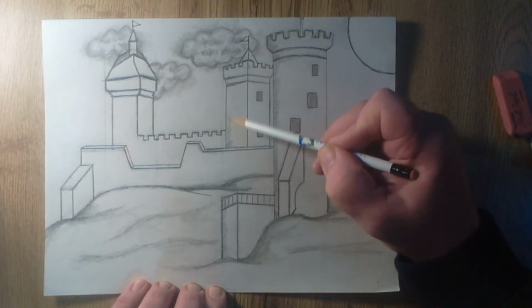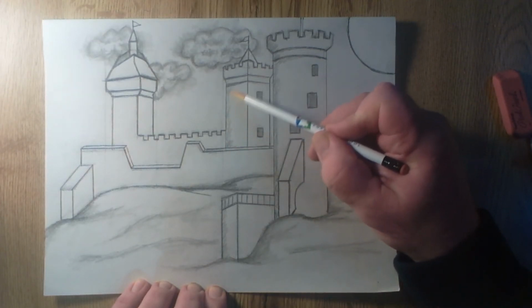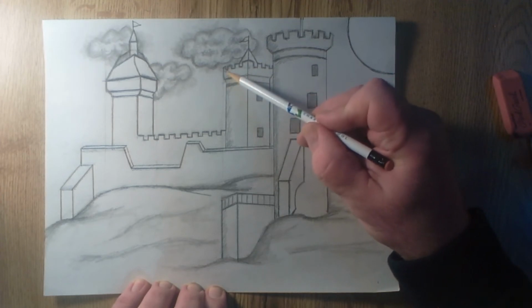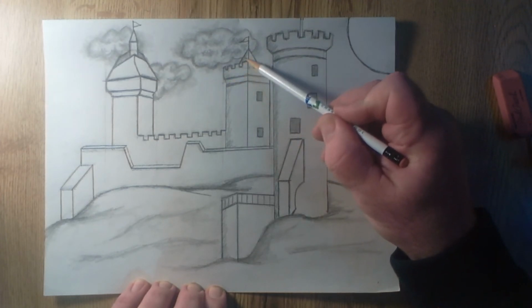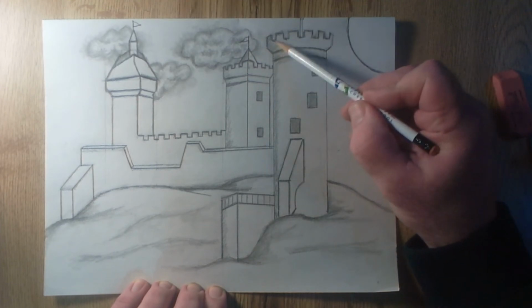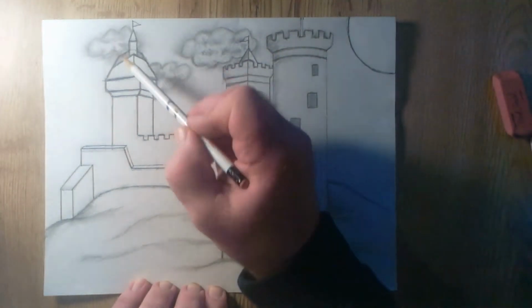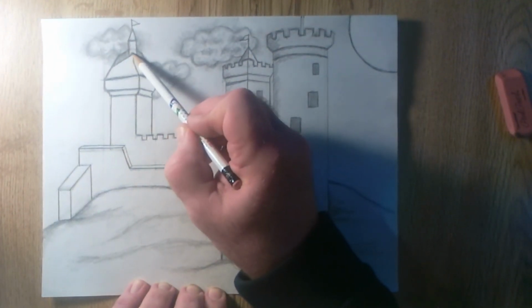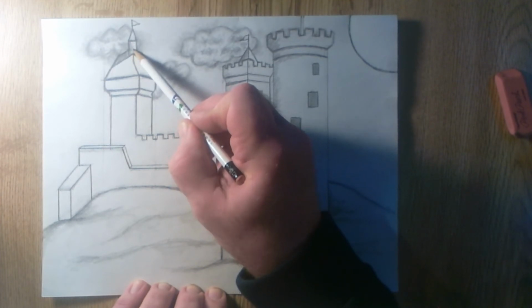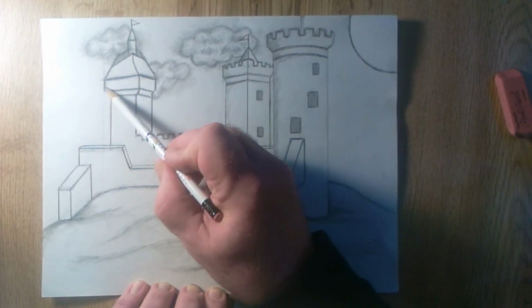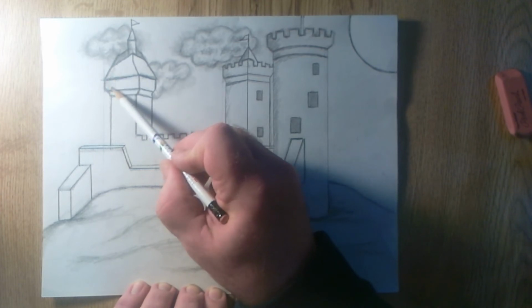How about some over here? How about some on the edge of that triangular piece? I already have some back here, but how about on this mini tower? How about over here on this back edge?